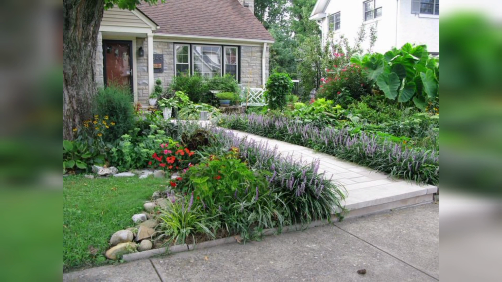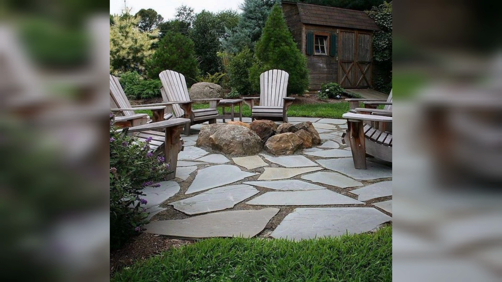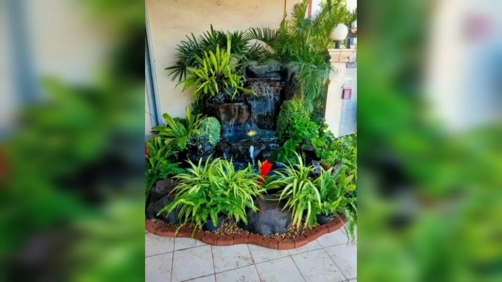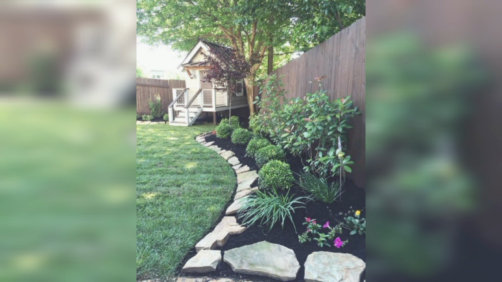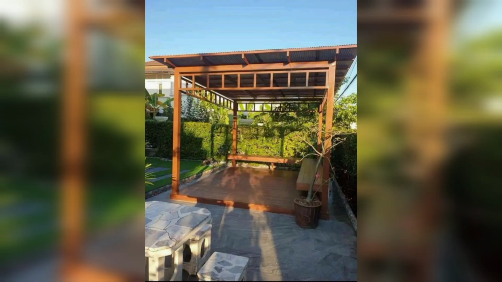multi-dimensional design. Corner lots often offer unique landscaping opportunities due to their exposure to multiple sides.